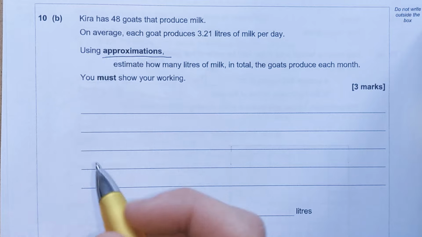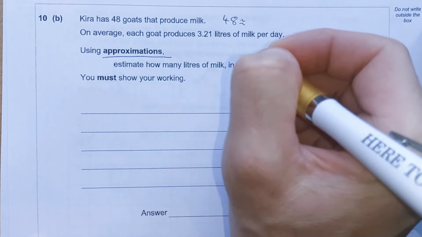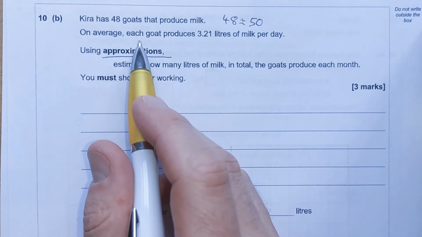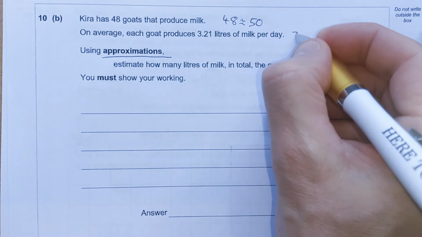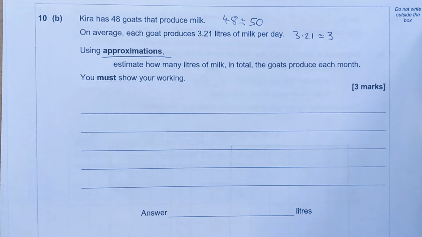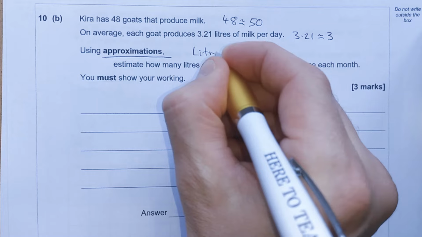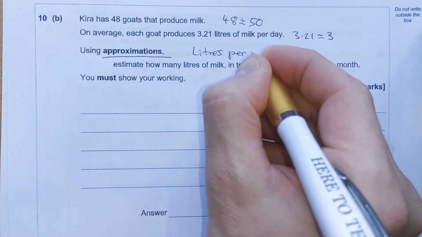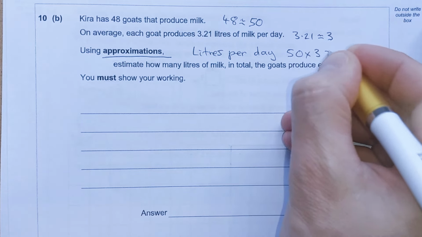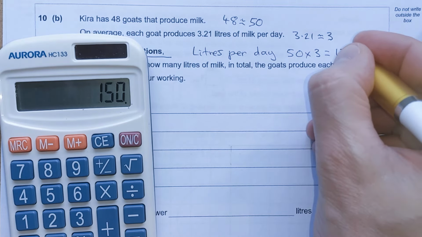Right, so we've got 48 goats. Well, we're going to say 48 is about, if we round it to the nearest 10, is about 50. And on average, each goat produces 3.21 litres. Well, 3.21, that's about 3. Okay, so how many litres are we going to have per day? Well, it's going to be 50 goats doing 3 litres each, which is 150 litres.